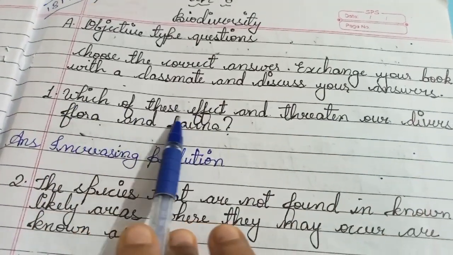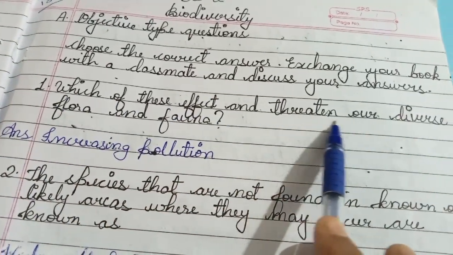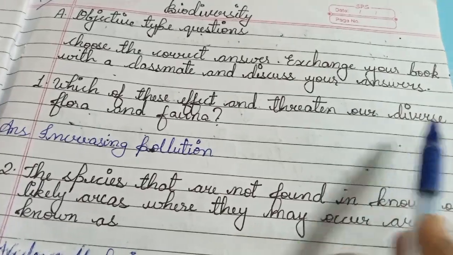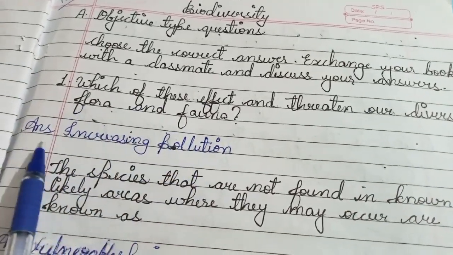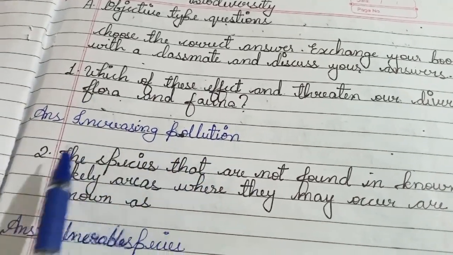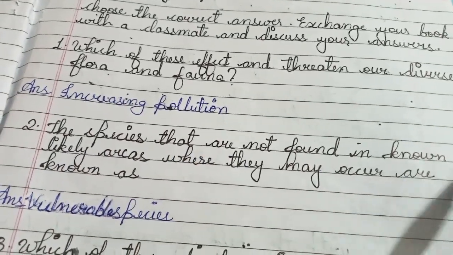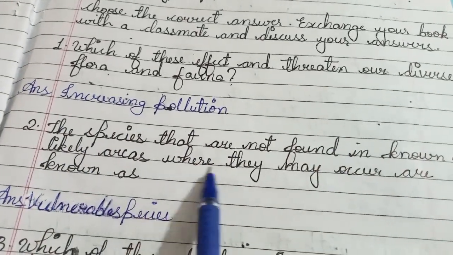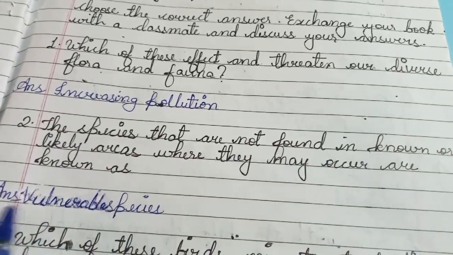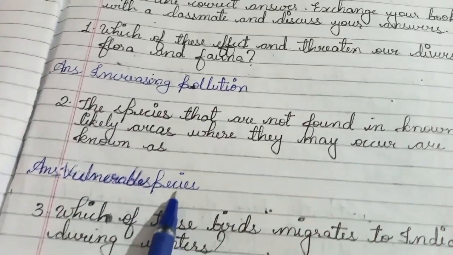1. Which of these affect and threaten our diverse flora and fauna? Answer: increasing pollution. Second, the species that are not found in known or likely areas where they may occur are known as? Answer: vulnerable species.